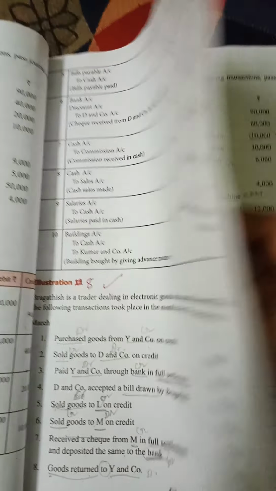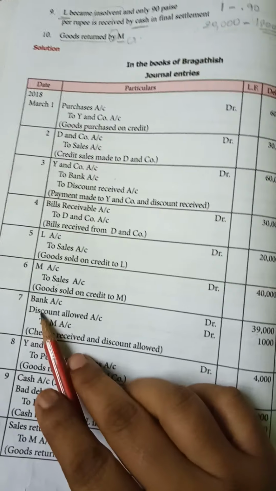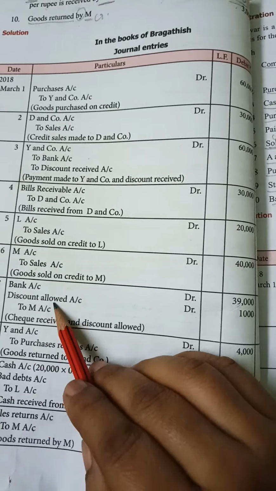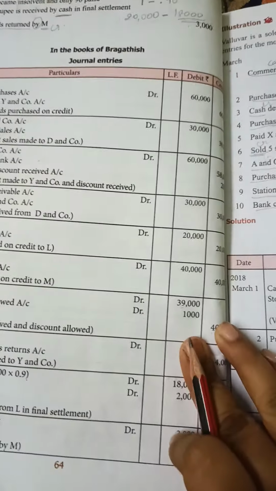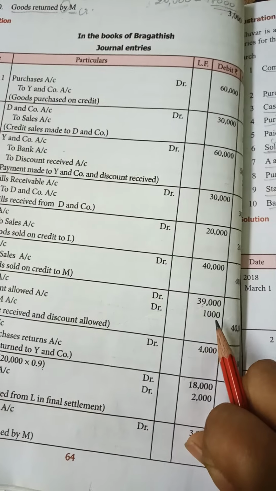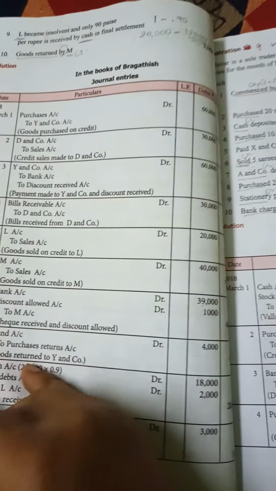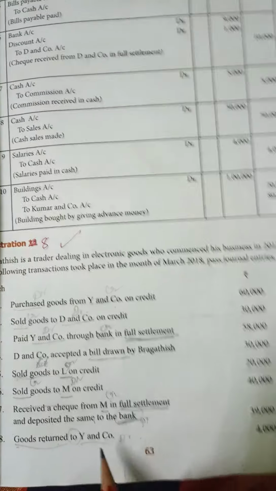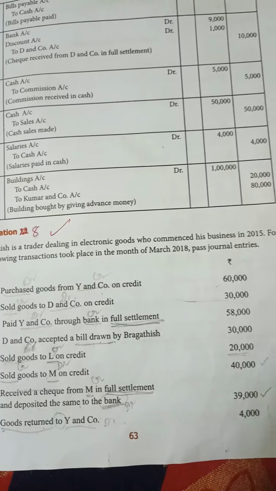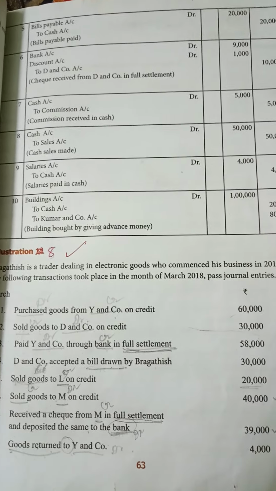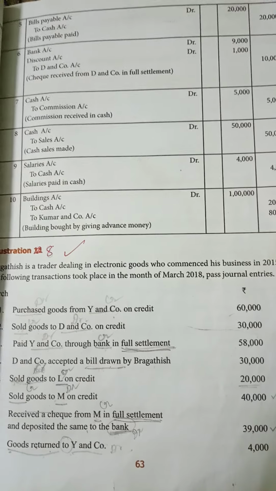So now the entry will be bank account debtor 39,000, discount allowed account debtor. For how much discount are we giving? We are giving rupees 1,000 to M account 40,000. So whenever you see full settlement, these two words, you have to be a little careful in writing the discount amount, whether we are receiving or whether we are allowing the discount.